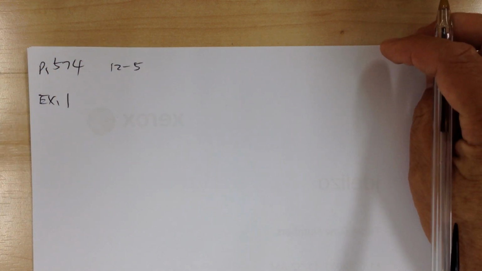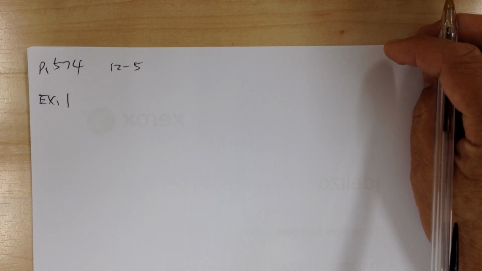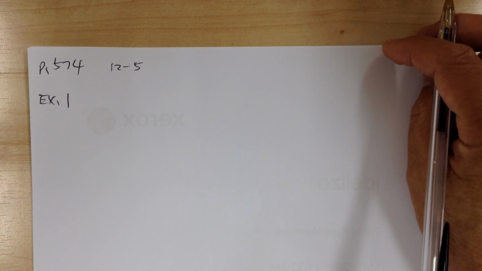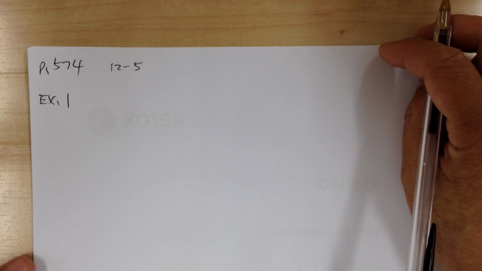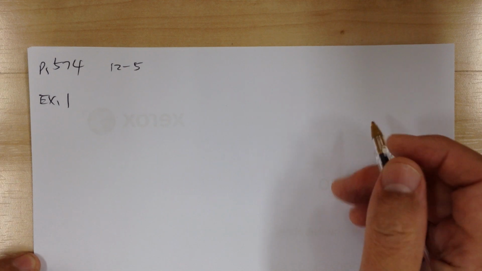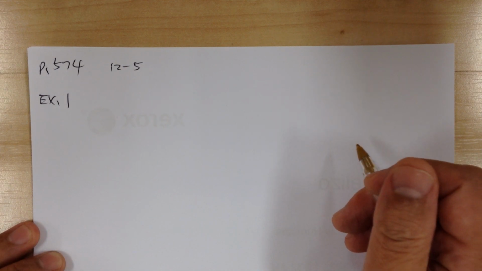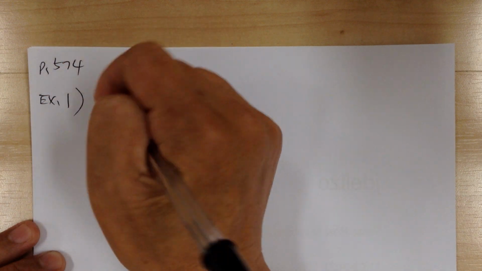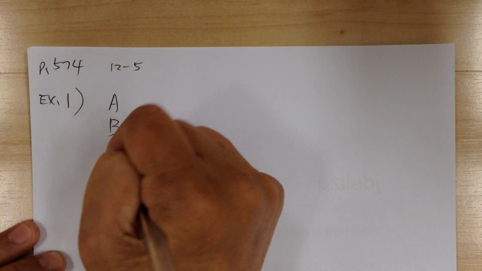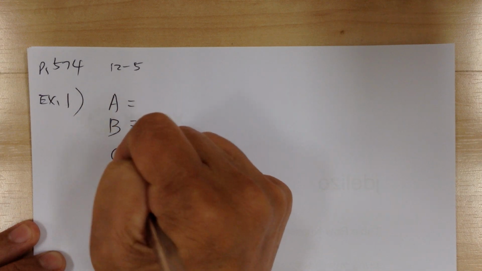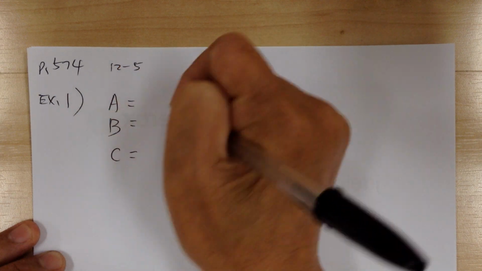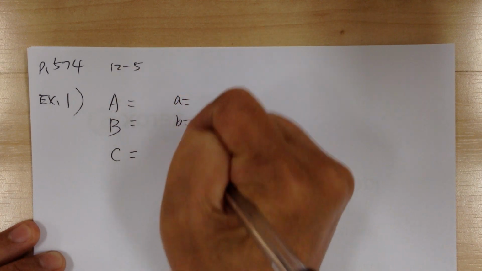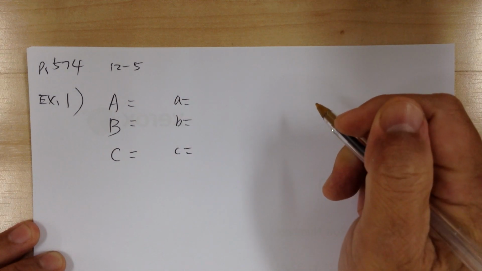Example 1 says, solve the right triangle shown above if angle A equals 36 degrees and B equals 50. Whenever you're solving a right triangle, or any general triangle, you want to get your information together. Get your angles ready, so you can see what you have and what you're missing: 3 angles and 3 sides. That way you can keep all your information together.